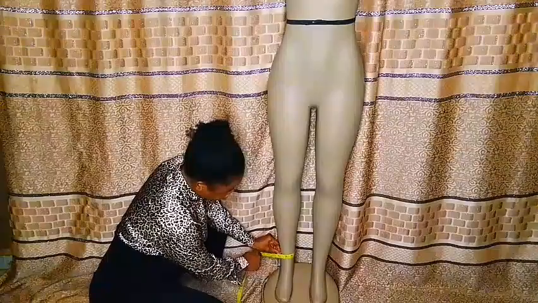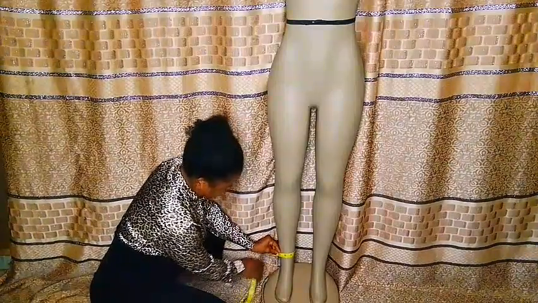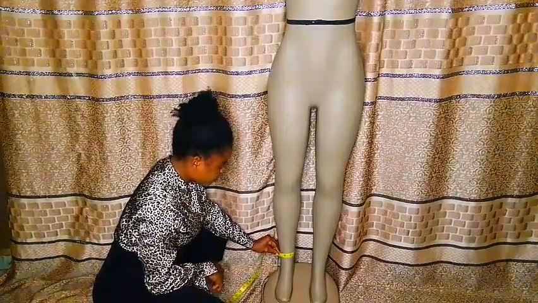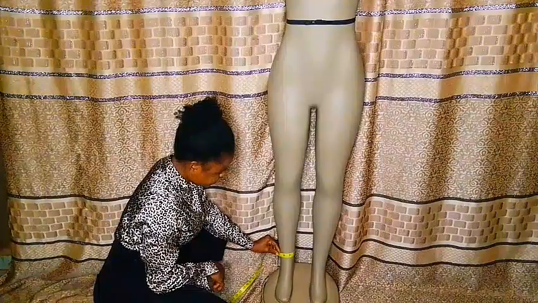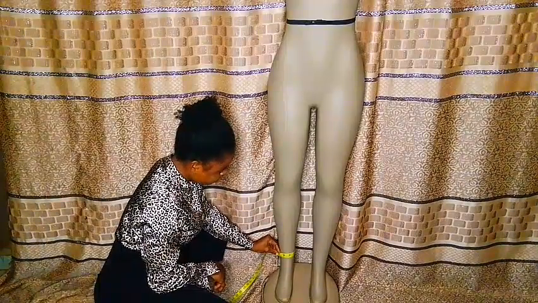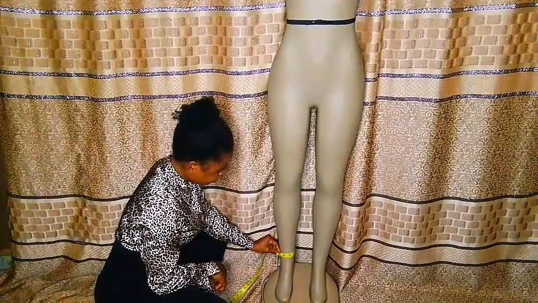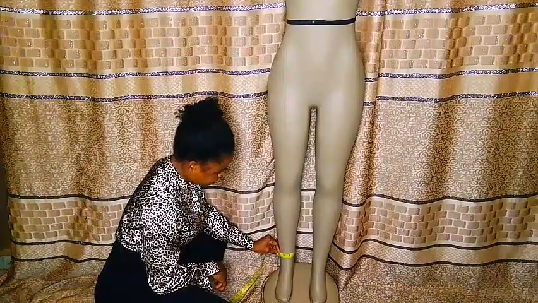So to measure it accurately, wrap your tape measure just like this, ensuring that it is not too tight or too loose. Then read and record your measurement value. I have 9.5 inches as the ankle circumference.